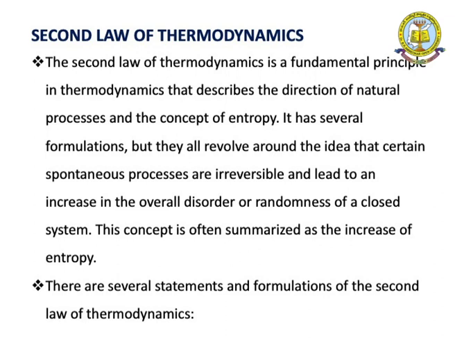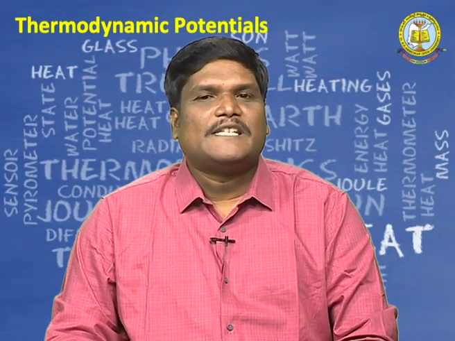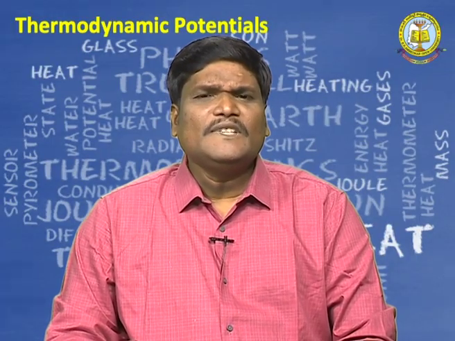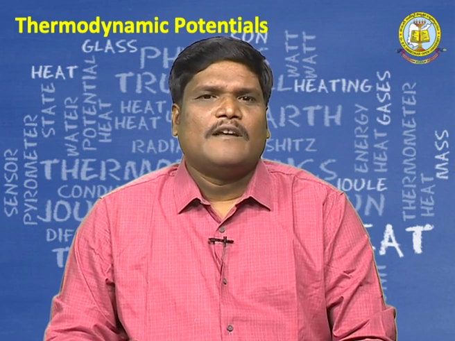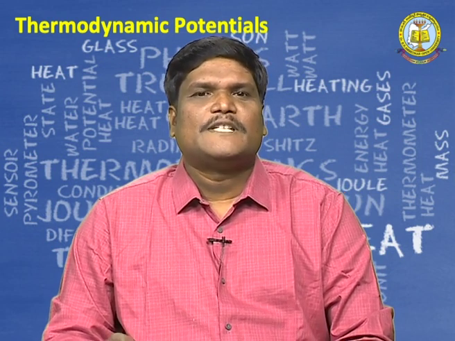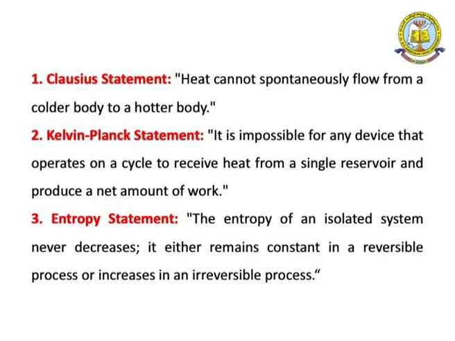So, there are several statements we just discussed. What are the statements given by the scientists related to the second law of thermodynamics? Let us discuss that. First is the Clausius statement: heat cannot spontaneously flow from a colder body to a hotter body. Is it possible? No. Heat cannot flow from the colder to the hot body, but heat can flow from the hot to the cold. So, that was given by the Clausius statement.